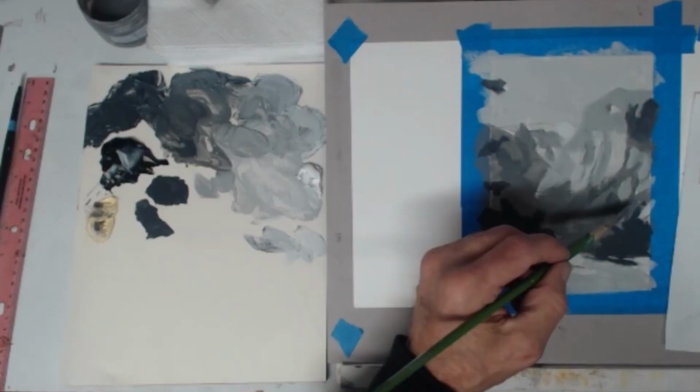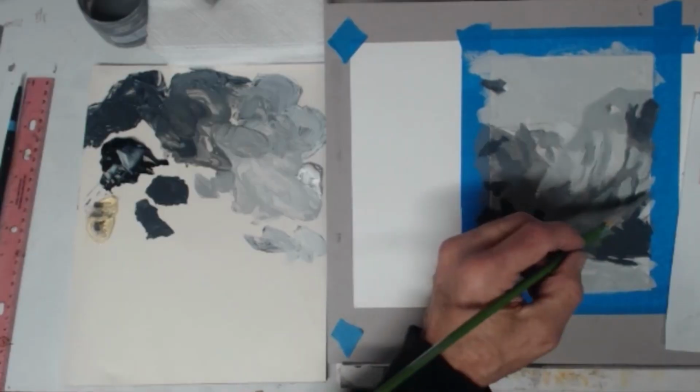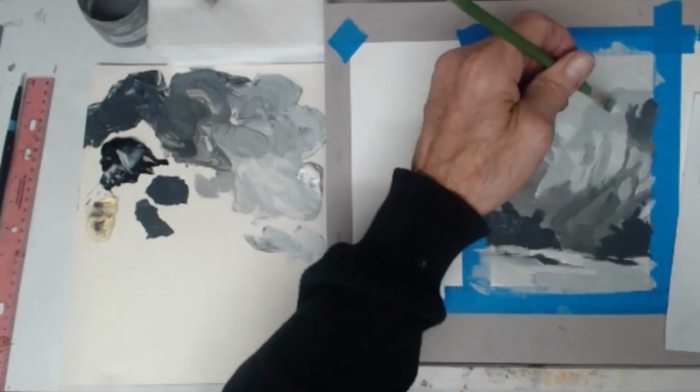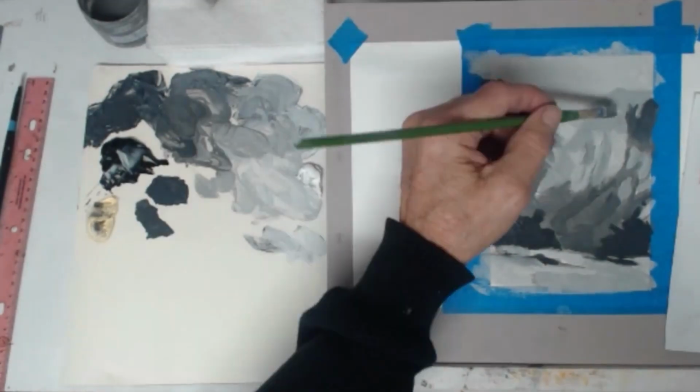So everything is about painting, looking and finding shapes to paint, large to small, rather.